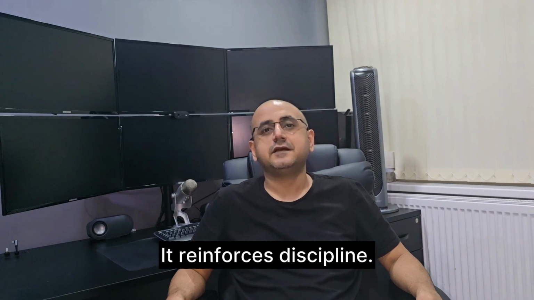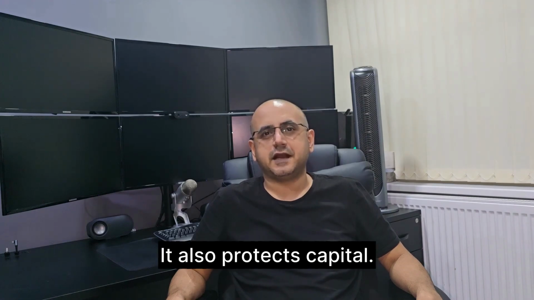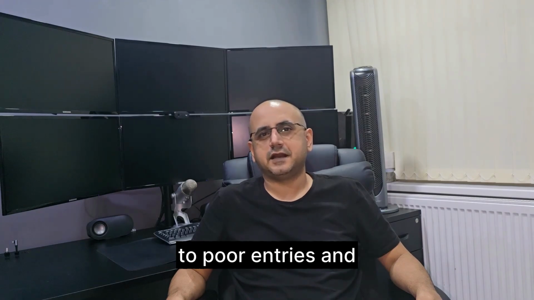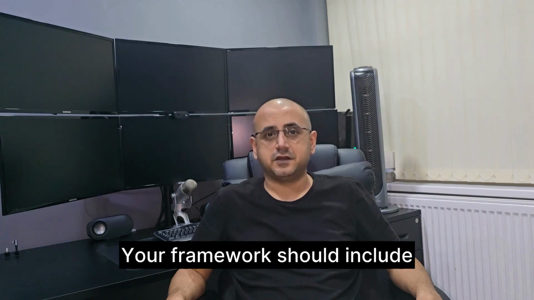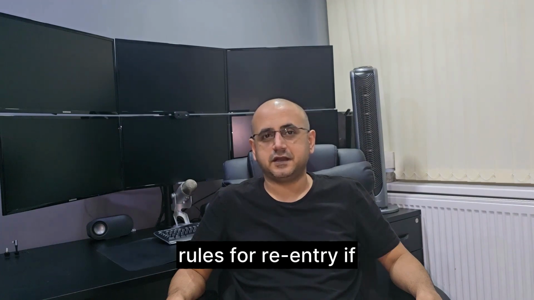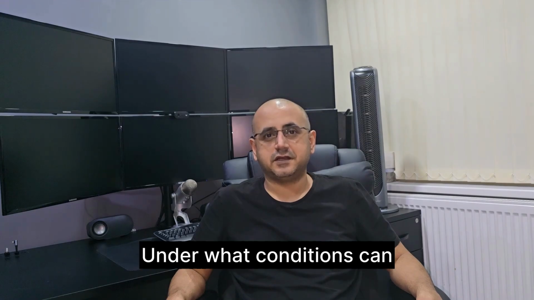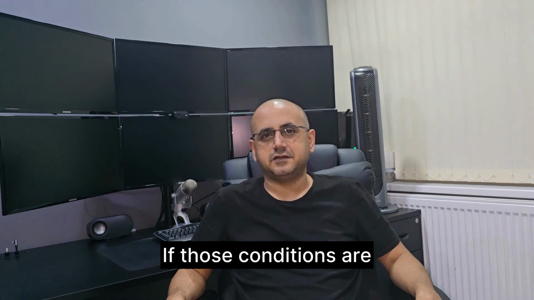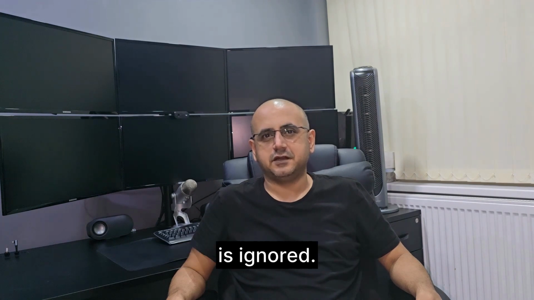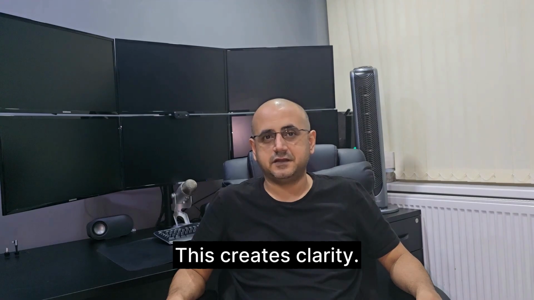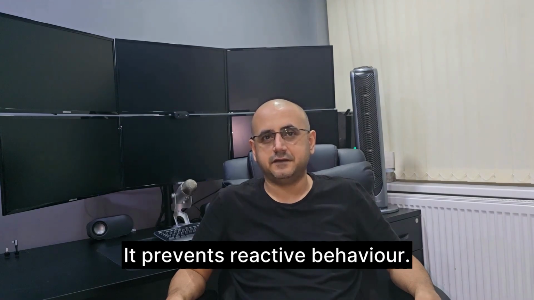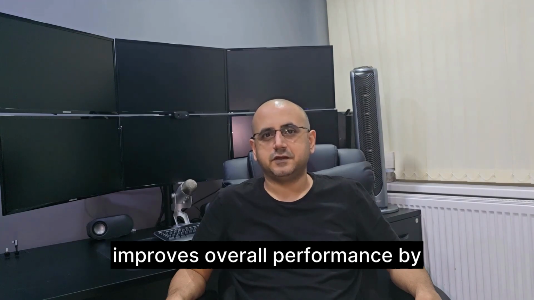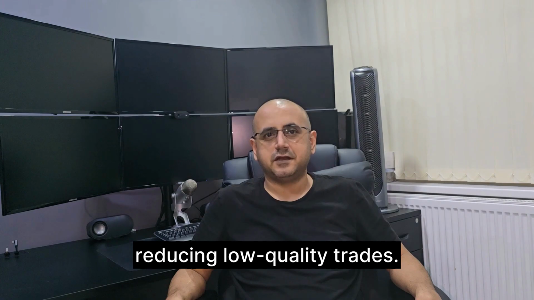It reinforces discipline. It also protects capital. Chasing trades often leads to poor entries and increased risk. Your framework should include rules for re-entry if applicable. Under what conditions can a missed opportunity be revisited? If those conditions are not met, the opportunity is ignored. This creates clarity. It prevents reactive behavior. Over time, this discipline improves overall performance by reducing low-quality trades.